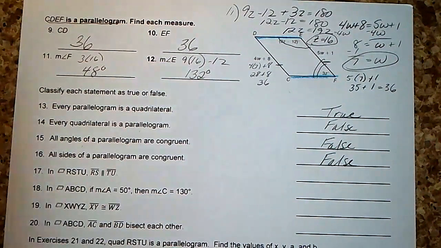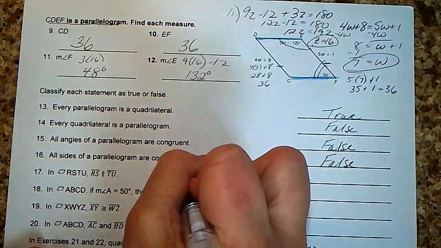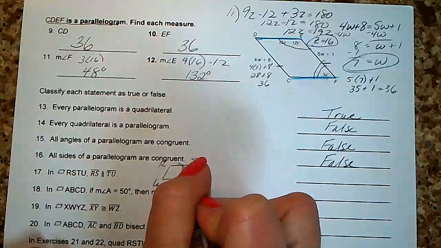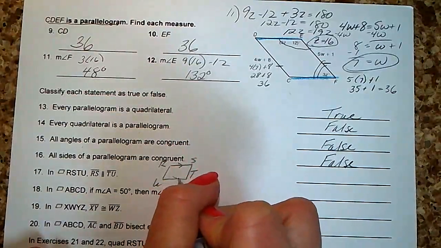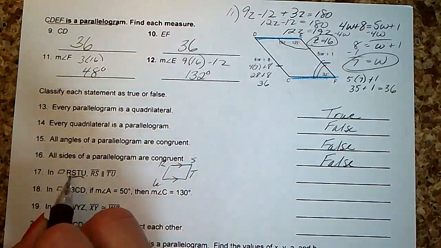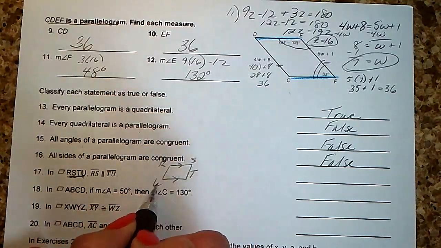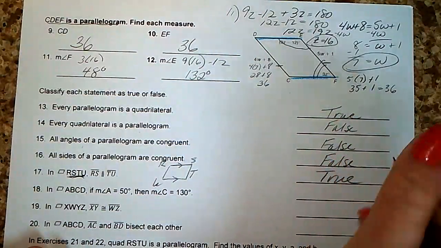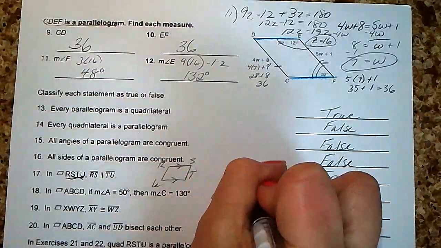All right, take a look at this one. It says, in parallelogram RSTU. We don't have a picture of that, so I'm going to draw one. RSTU. RS is parallel to TU. That is true, when I draw that picture out, because remember, when you name it, you go around the figure. RSTU. So we find that RS is parallel to TU. That is true.